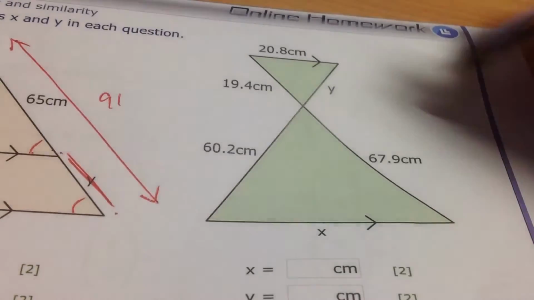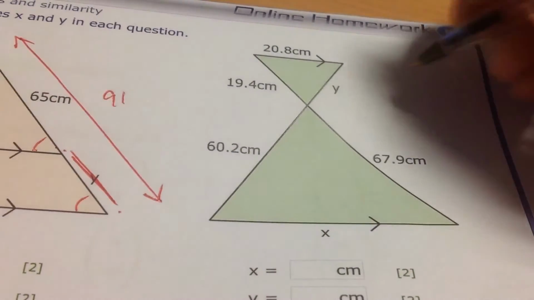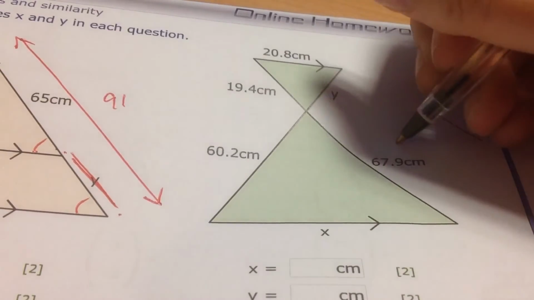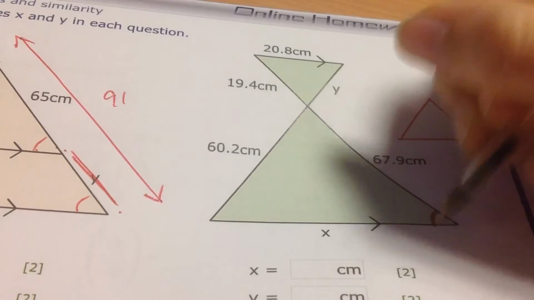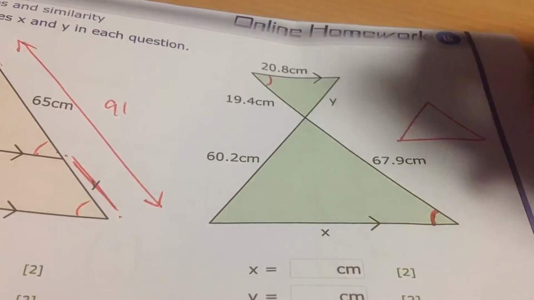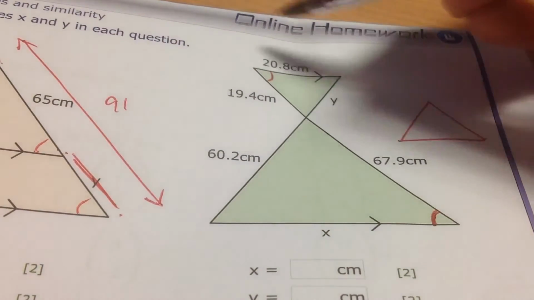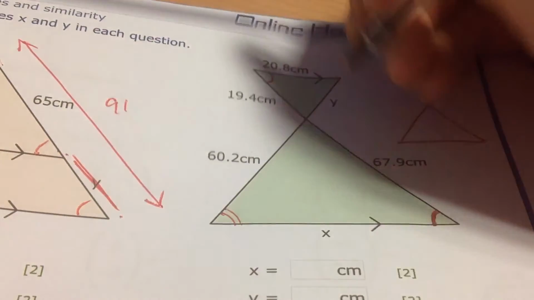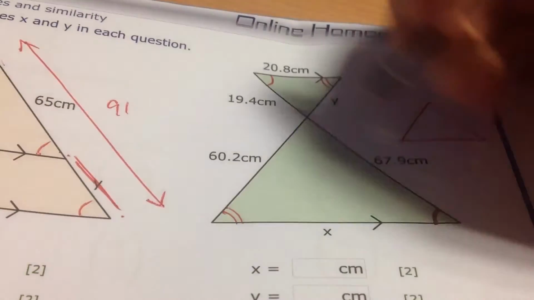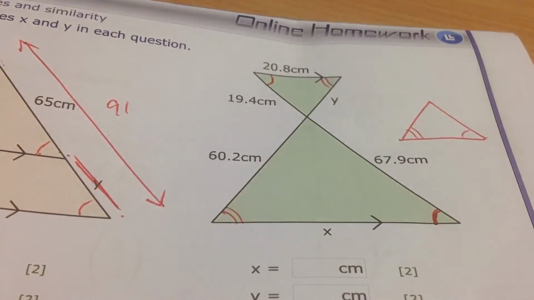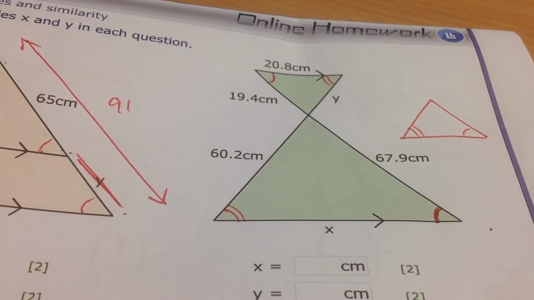With the second one, what I would suggest you do is you redraw out the top triangle the correct way. Be careful. This angle is equal to this angle. That's because of parallel lines, alternate angles. This angle is equal to this angle. Okay, so we're drawing it out in the same orientation. So you want that and that, the same way as our big triangle is here.